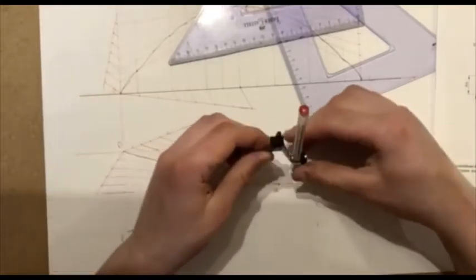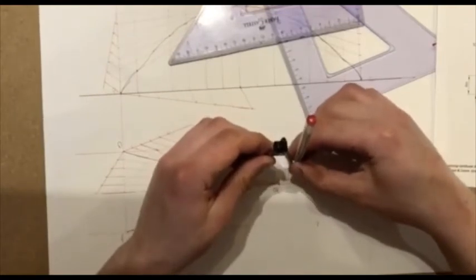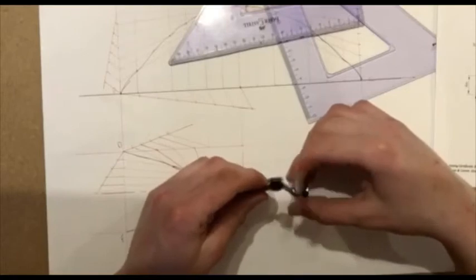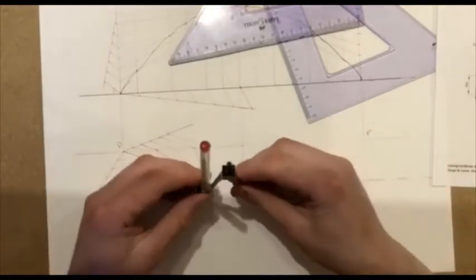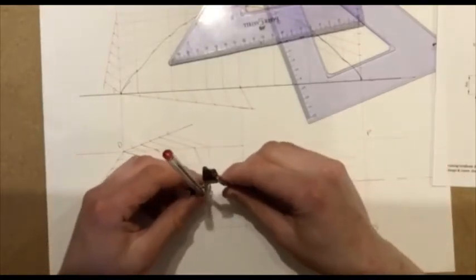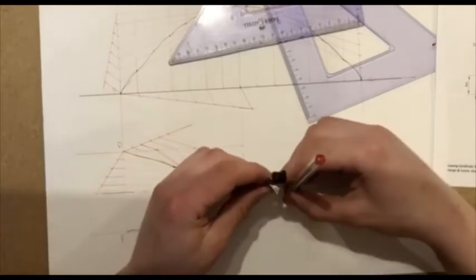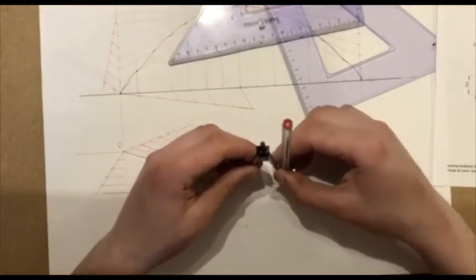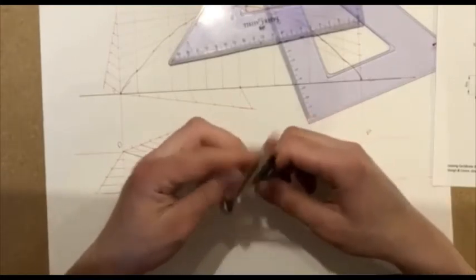This point across, same point on this side. Here.